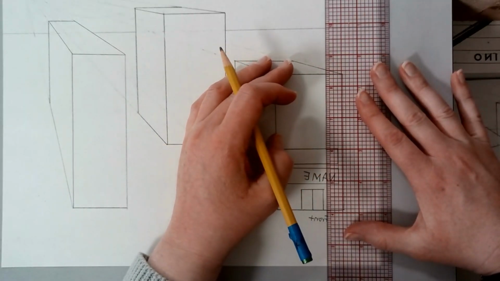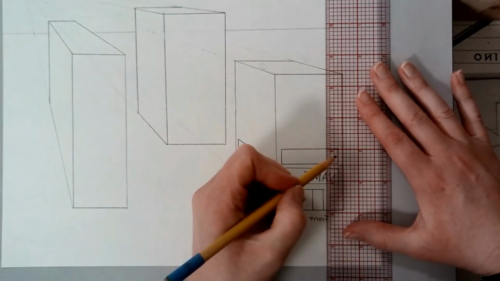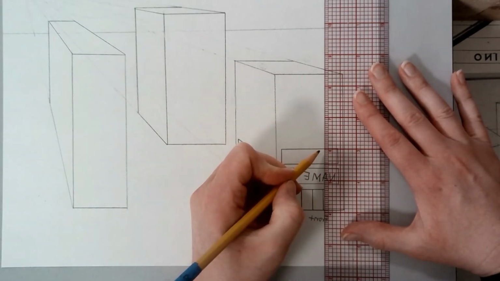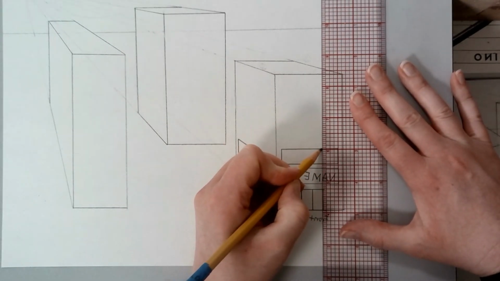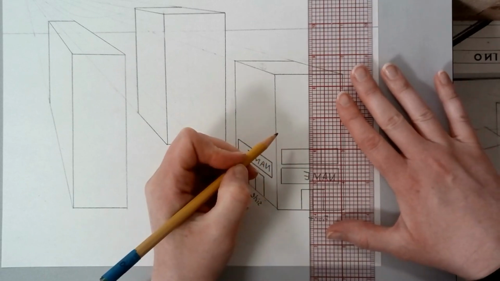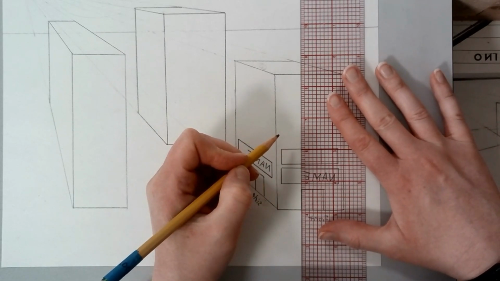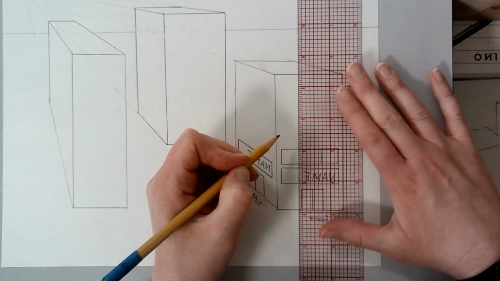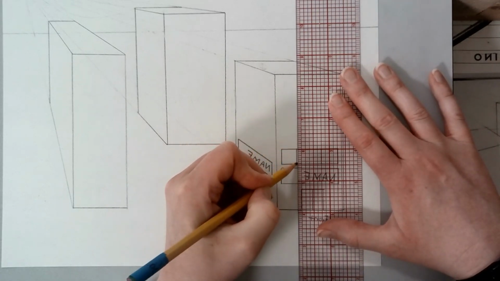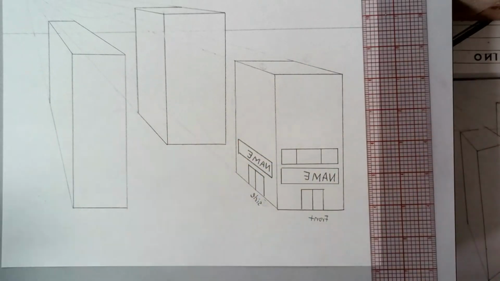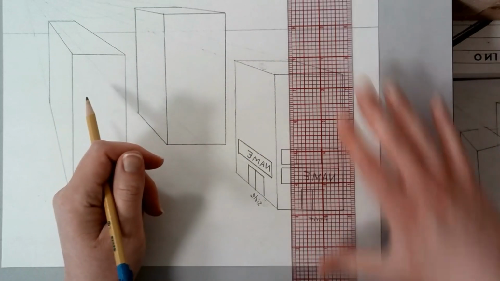I will eyeball, decide how many windows I want. I'm keeping it vertically parallel, and I will use vertical lines to divide my window. I think I'm going to make a bigger center window and two smaller windows on either side. Okay, there, I got windows. Obviously, I need more windows as I didn't fill up my building. Let's look at the side.